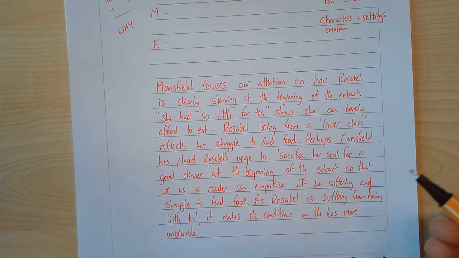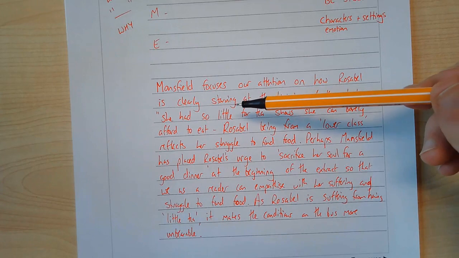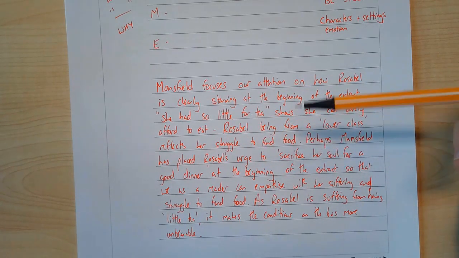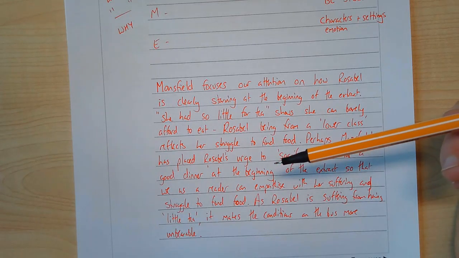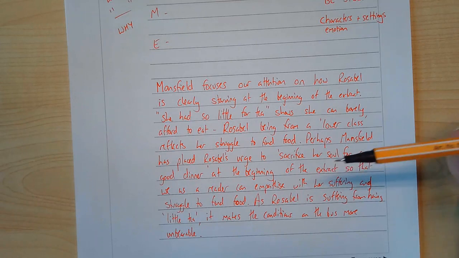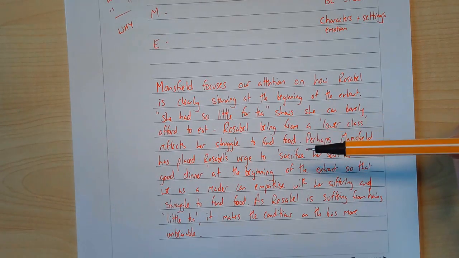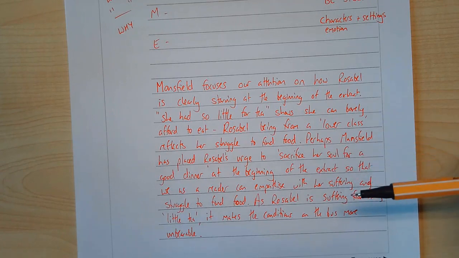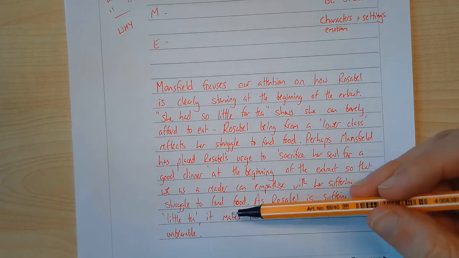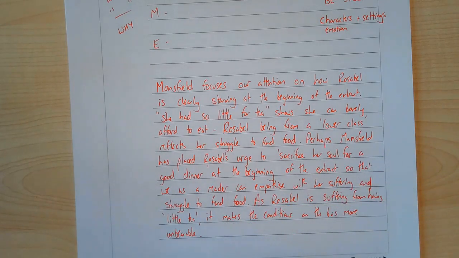So what I've done there, what's at the start? Well, at the start we focus on how she's starving. Quotations used, but remember I'm not analysing words from that. It's not language paper 1 question 2. I've done that already. I'm not analysing sentence length. That's question 2 as well. So I'm talking about what's at the start. Well, she's starving. Why is that at the start? Well, it's at the start so we can empathise with her suffering and struggle to find food. She's suffering from having little tea, so it makes the conditions on the bus, the bit that's coming next, more unbearable.